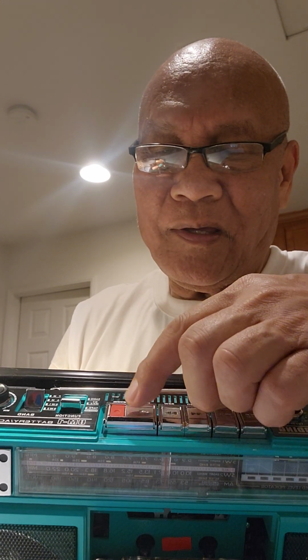So for this cassette tape, we could record something. Why? Because the record tab is still intact. Right? I will place this one inside. The record tab of this cassette tape is intact, and I would like to show you that we could record something on it. And how do we know it could record something on it? The red tab here will be activated.